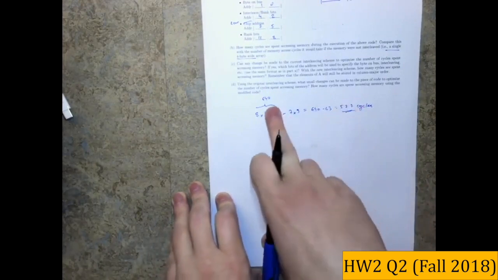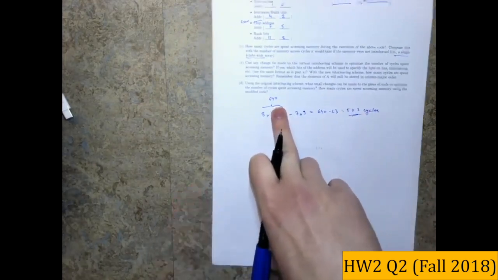If you had only 1 bank, it should have been slightly more. Okay, I'm going to the next one, if there are no questions about this.